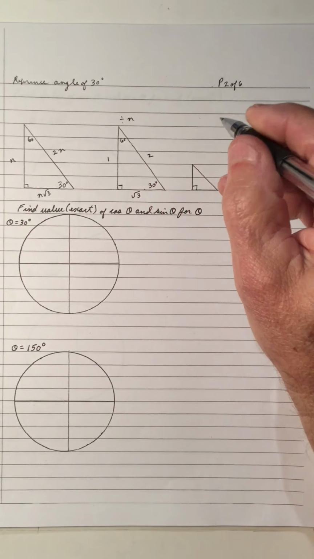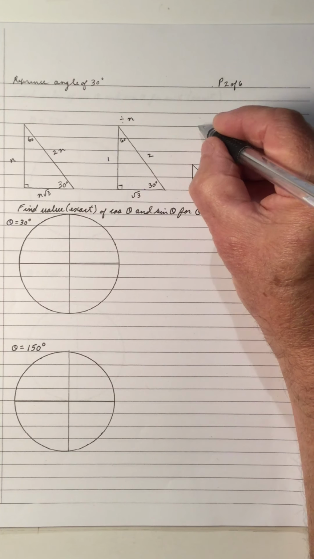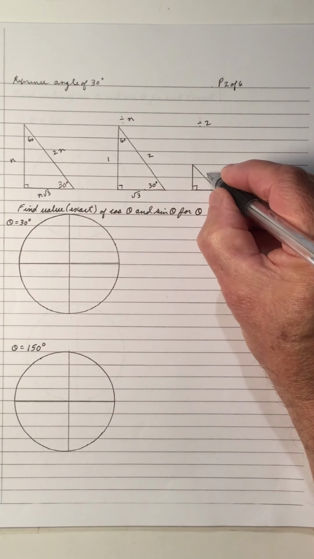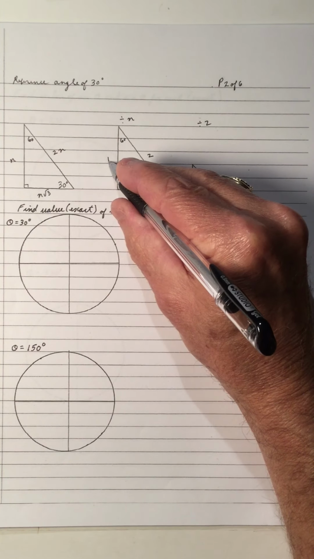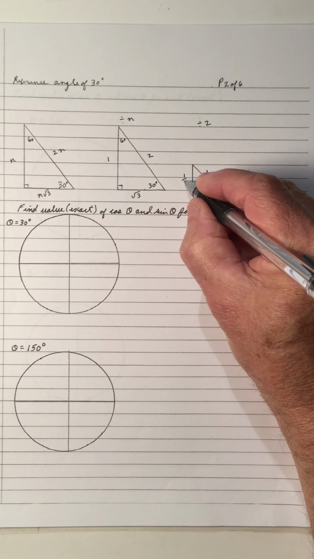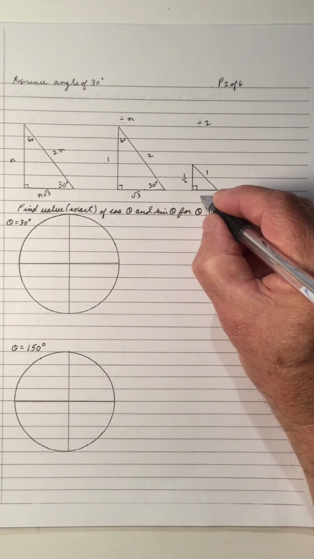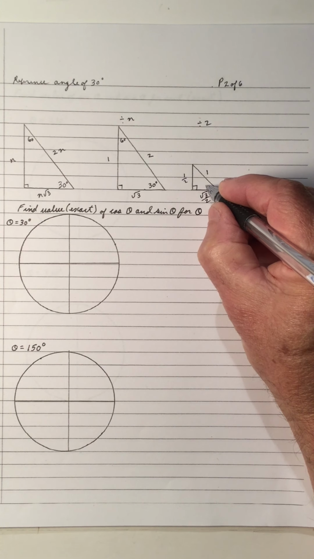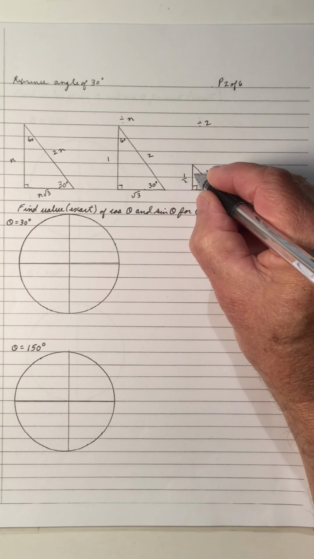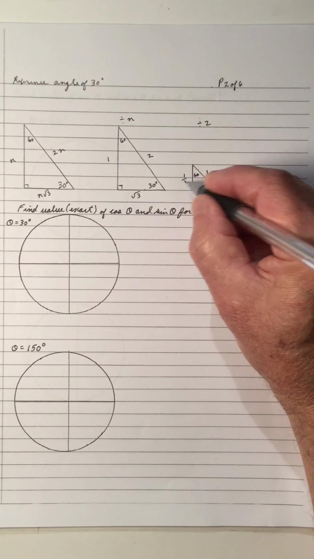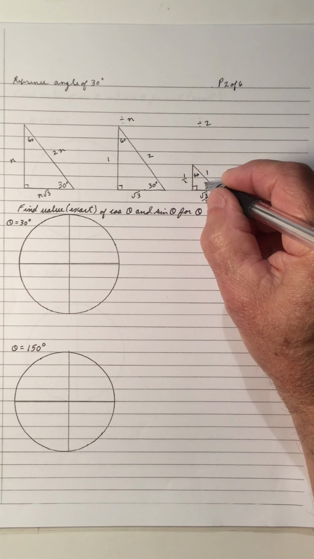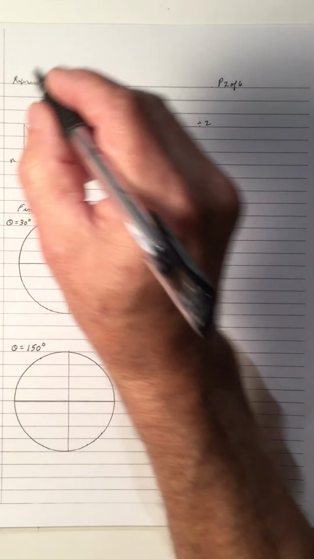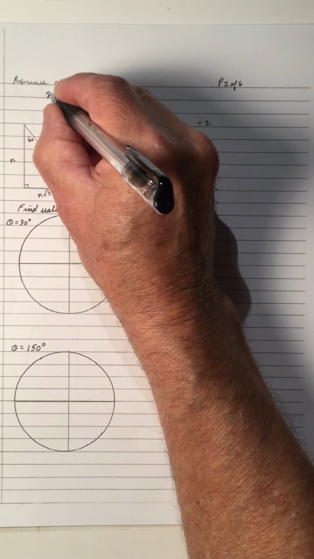corresponding angles are equal. Now if we take this triangle and divide by 2, 2 divided by 2 is 1, 1 divided by 2 is a half, and root 3 divided by 2 is root 3 over 2. Again, the angle is 30 and the angle is 60. The triangles are similar, but this is a special triangle. It's called the unit triangle.